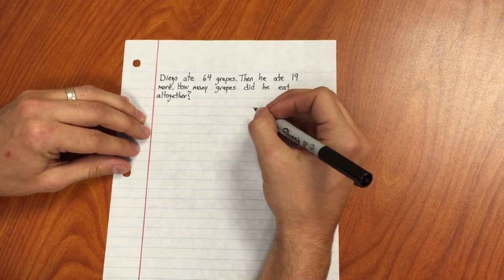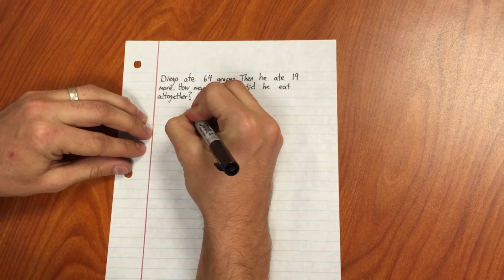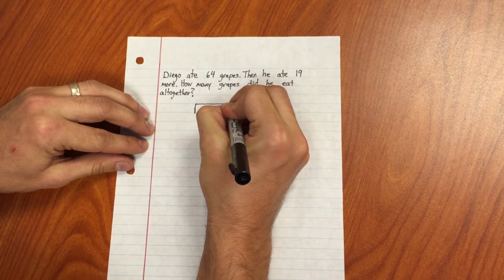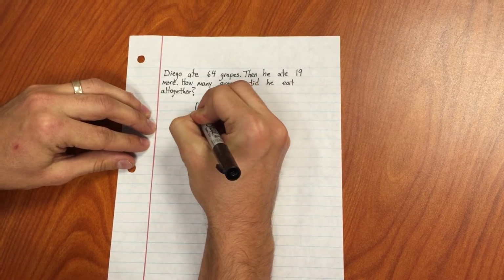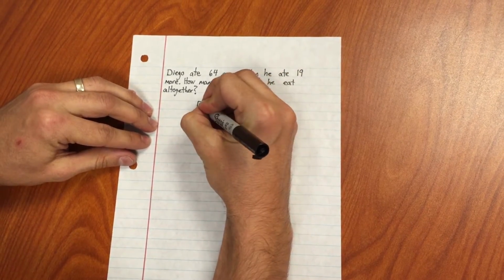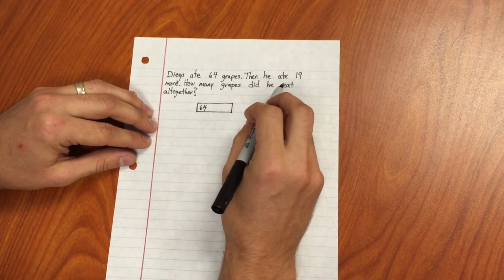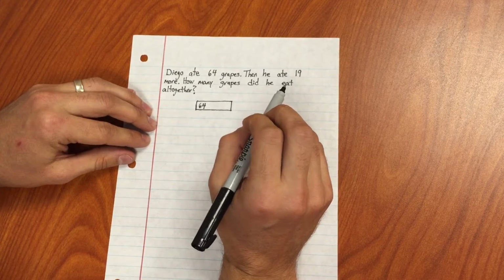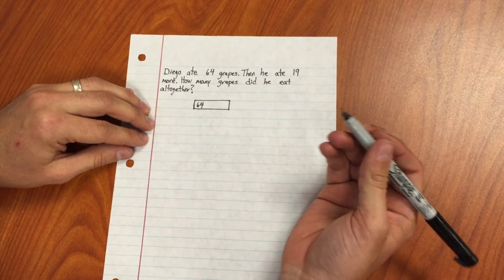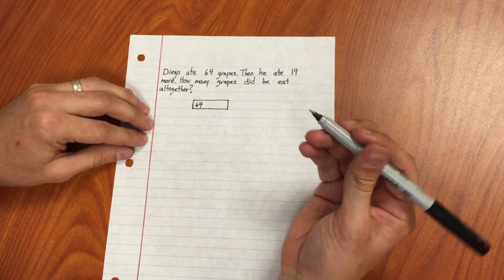So what I would like to do is start off by writing down what we know. So we know that Diego ate 64 grapes. So as I create my bar for my bar model, I can label it as Diego eating 64 grapes. Then he ate 19 more. Because he ate 19 more, we are going to add that to the same bar as the original amount of grapes that Diego ate.